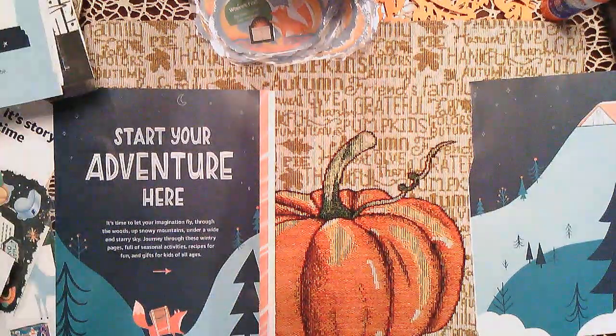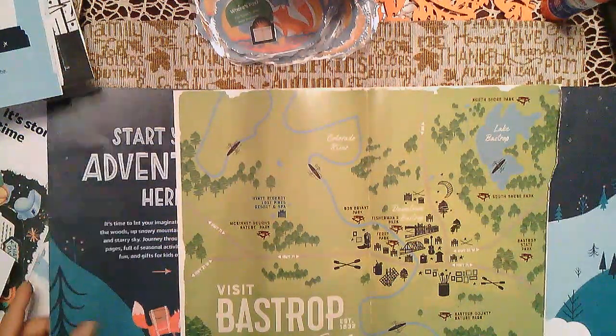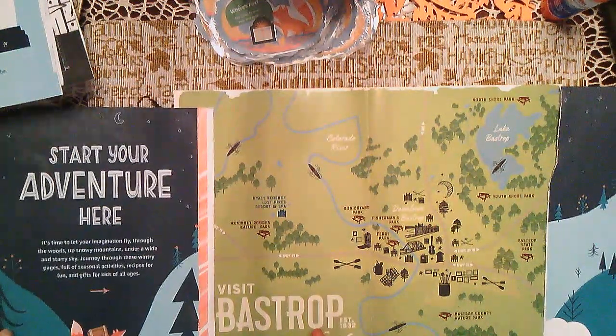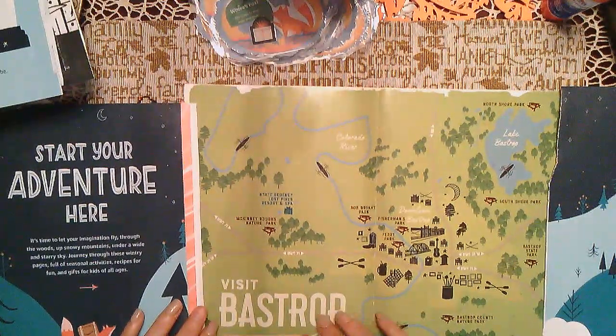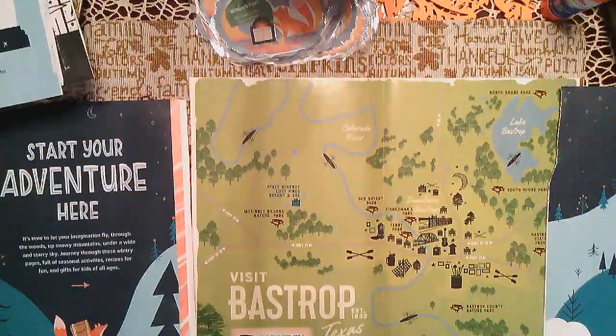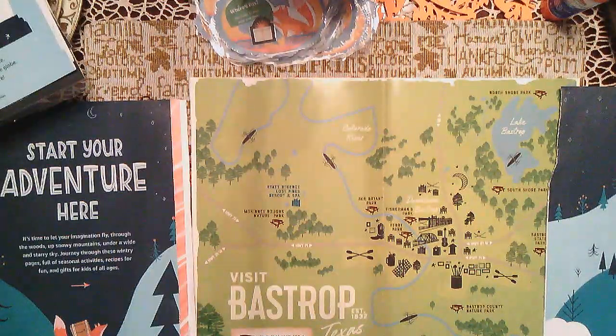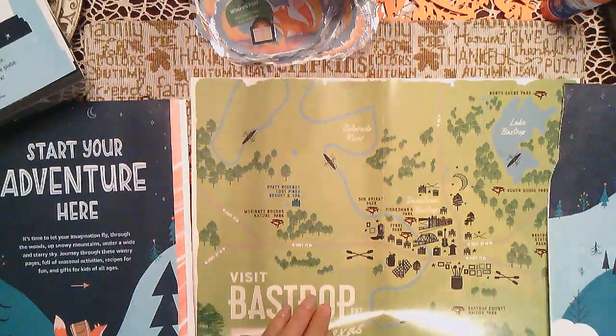And then in the middle, I'm gonna just use this map out of a visitors catalog for Bastrop, Texas. We visited last year, last Christmas, and we basically picked up a tourist guide that had the little map in it.